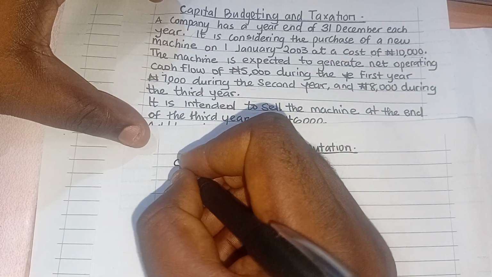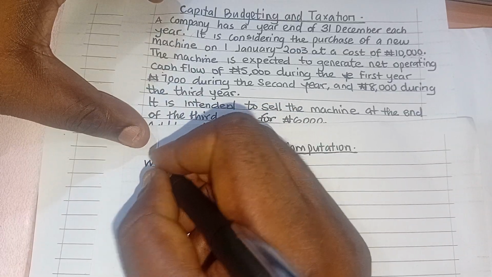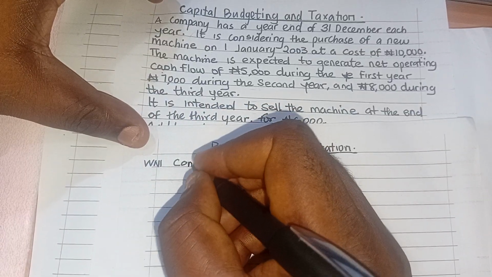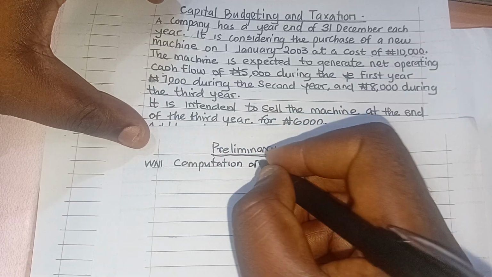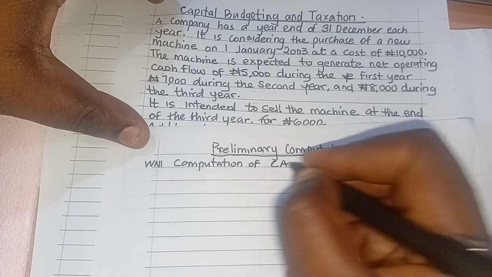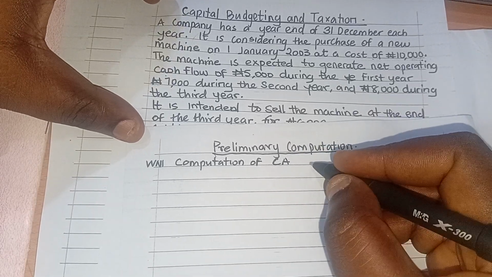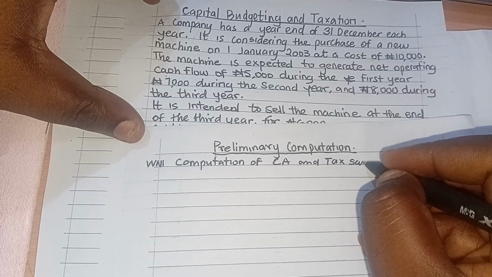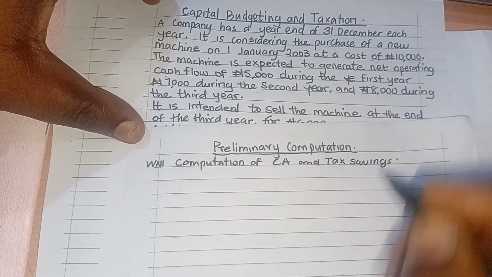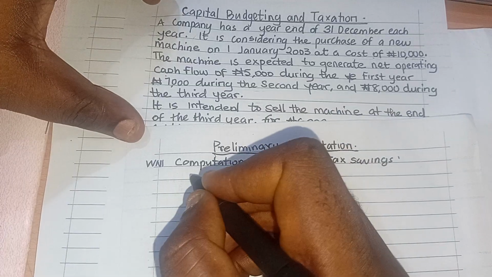So we have working note 1, computation of capital allowance, annual capital allowance, and tax savings.